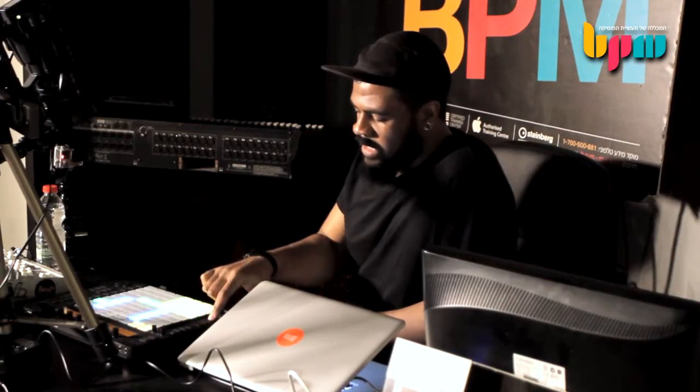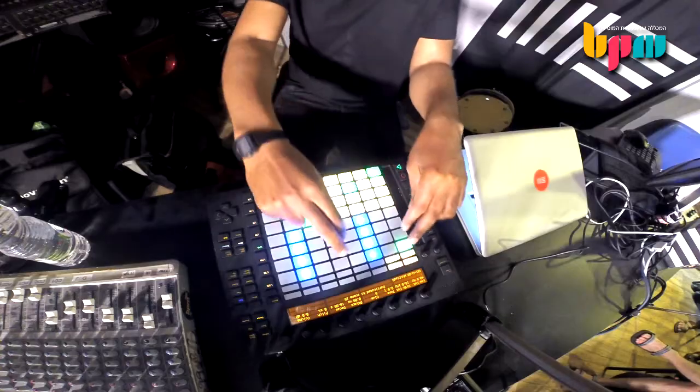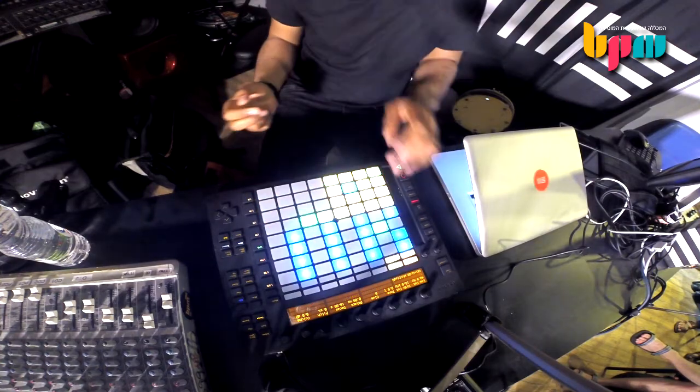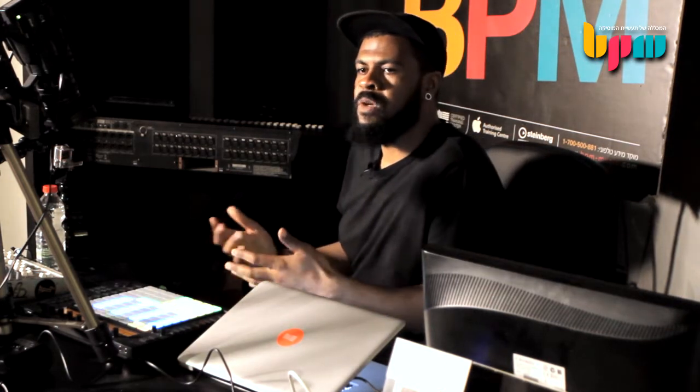Now I've got the hi-hats running, and I'm going to hit duplicate again because I want to increase that and maybe add a few more, like that. And now I want to add a little bit of dynamic to the volume, so I want to play with the velocity.